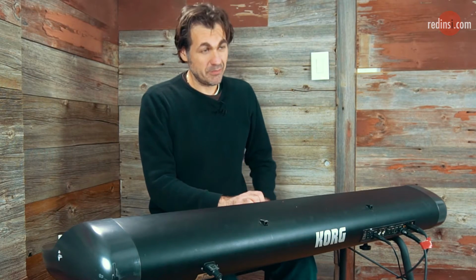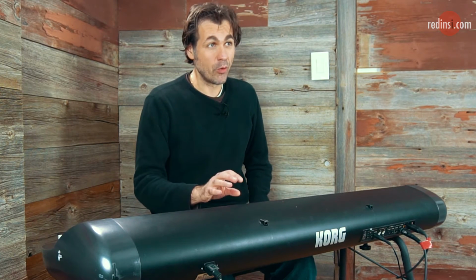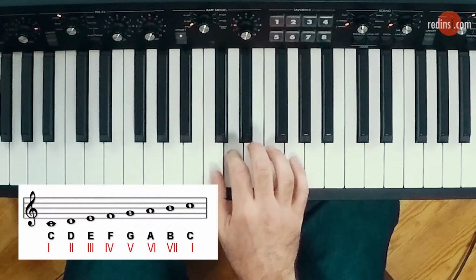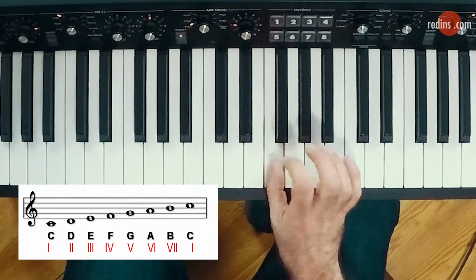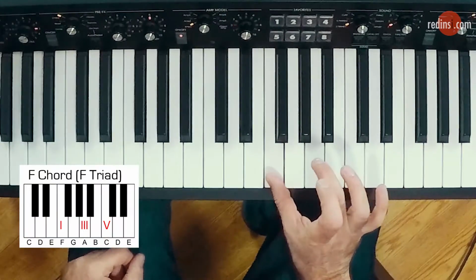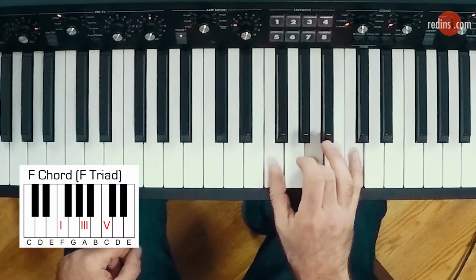The next chord in the progression is the F major chord, and it is based on the 4, or the F of C. So it's 1, 2, 3, 4. And the chord based on that is F, A, and C. And it sounds like this.